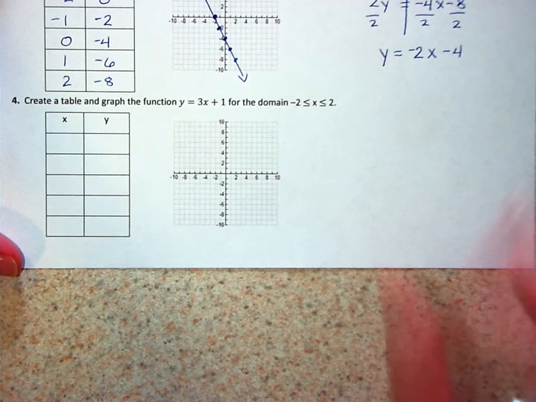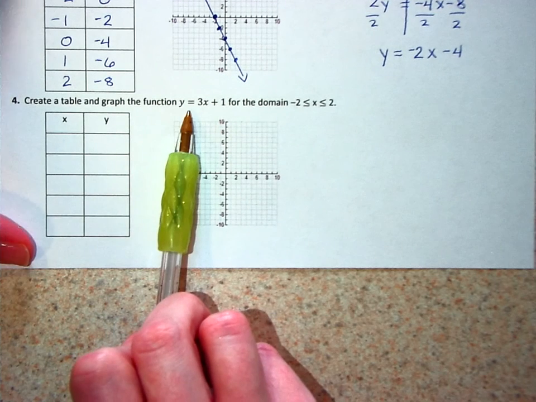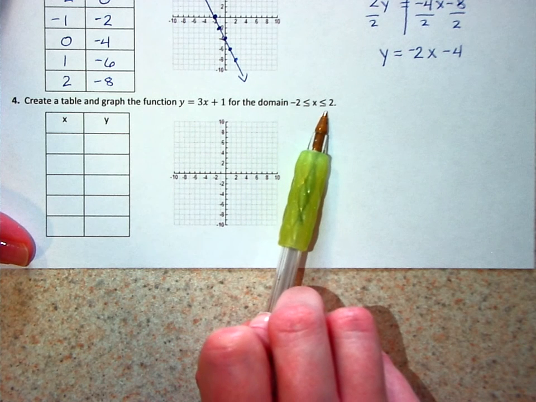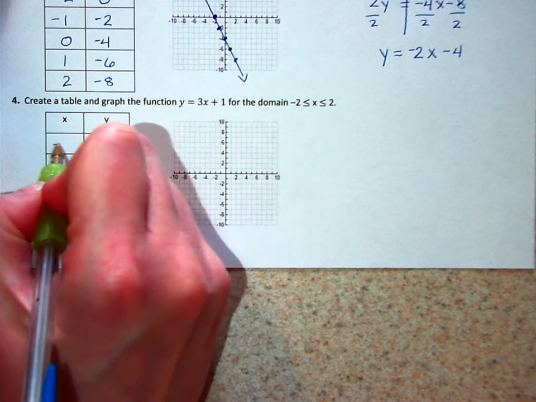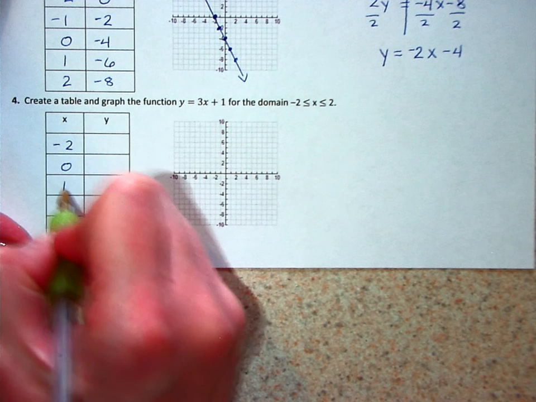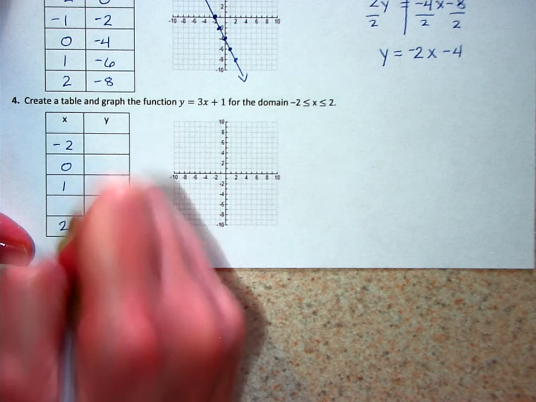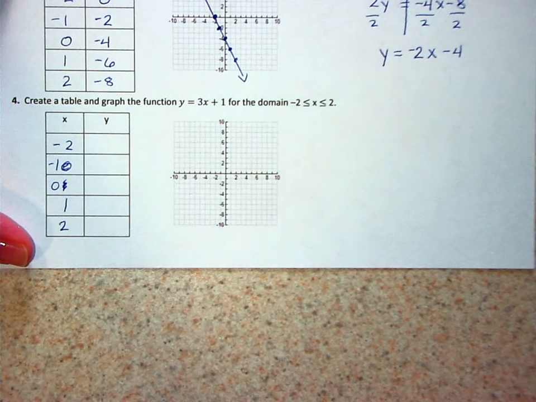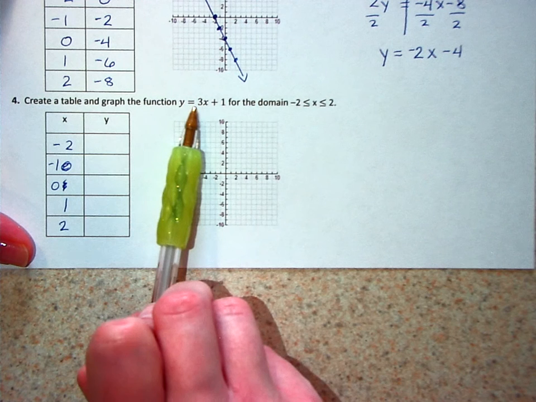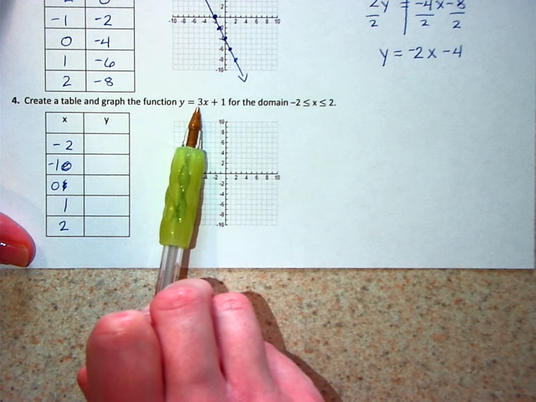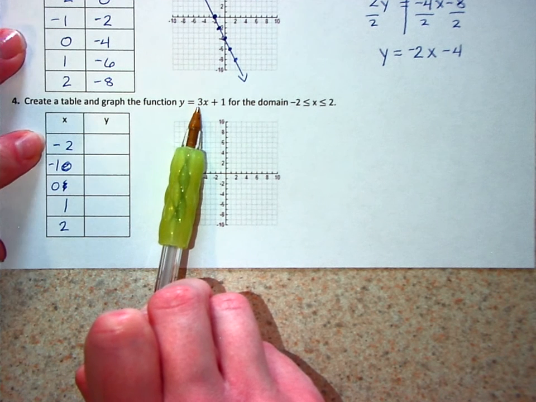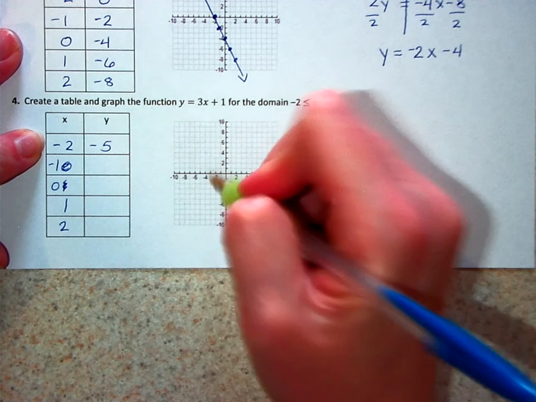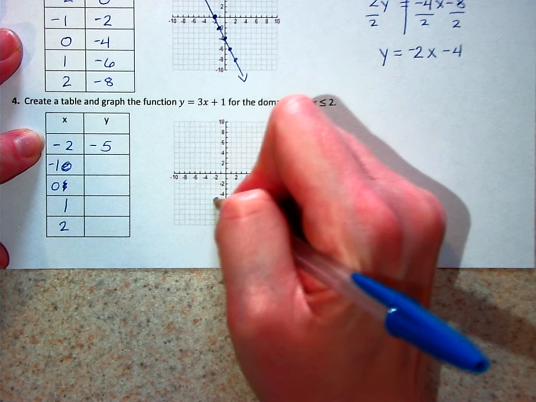Last one, number 4, graph y equals 3x plus 1 with a domain negative 2 less than or equal to x, less than or equal to positive 2. So our domain is restricted here, so we're in between negative 2 to positive 2, just those numbers. We don't have to solve for y because it's already solved for y. So 3 times negative 2 is negative 6. Negative 6 plus 1 is negative 5. So negative 2, negative 5.